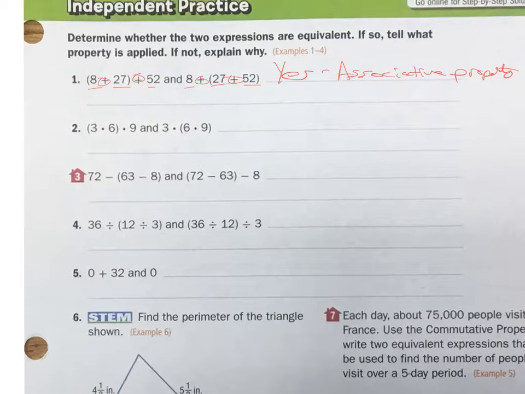Okay. Number 2, we have 3 times 6 times 9, and on the other side we have 3 times 6 times 9. They're grouped differently, but because they're multiplication, they are equivalent. Again, because of the associative property. Okay? Now, let's look at number 3.